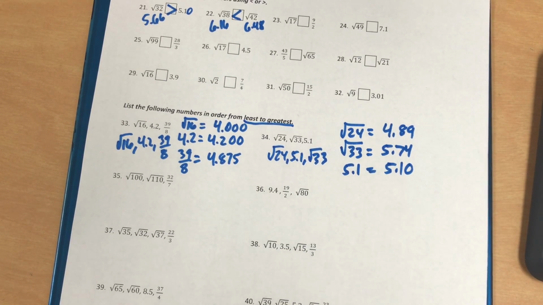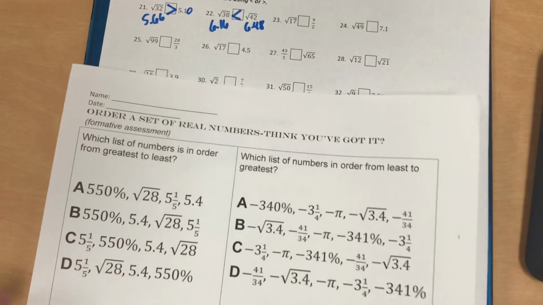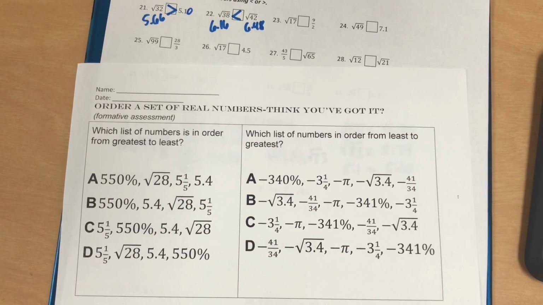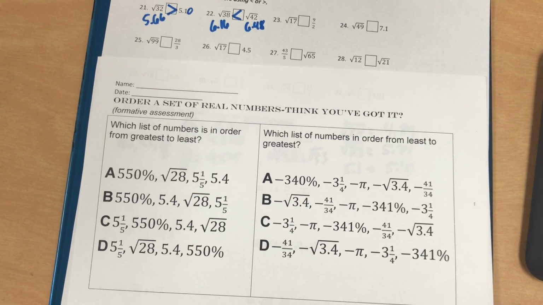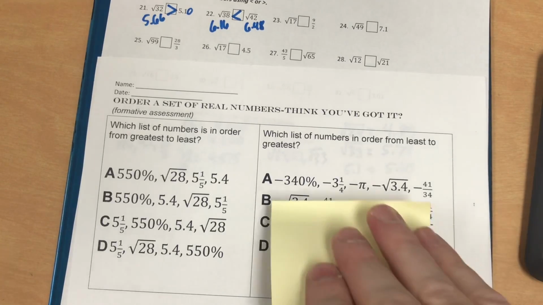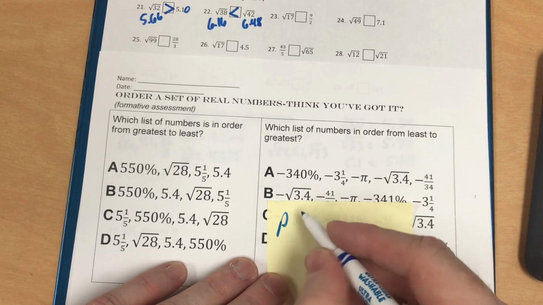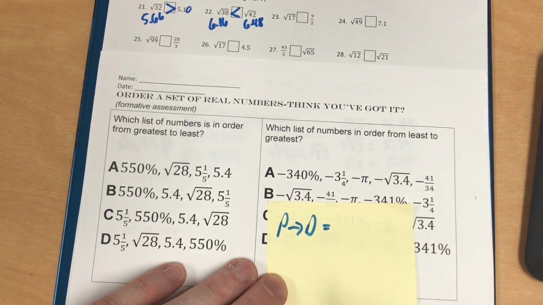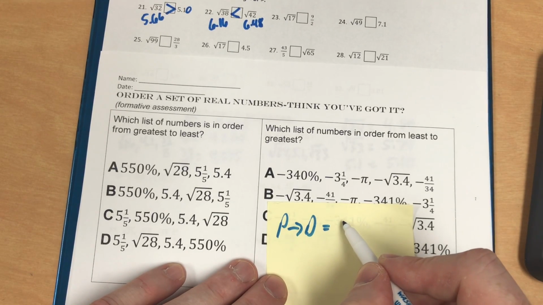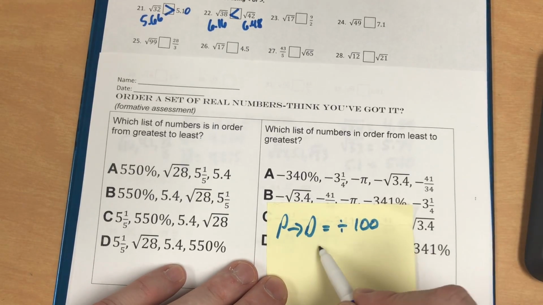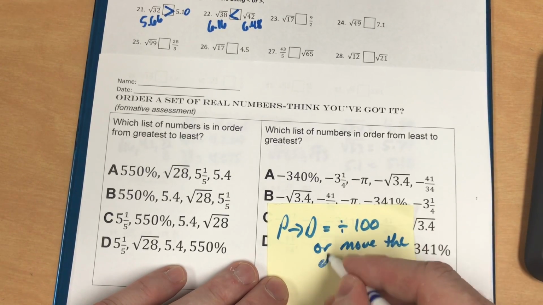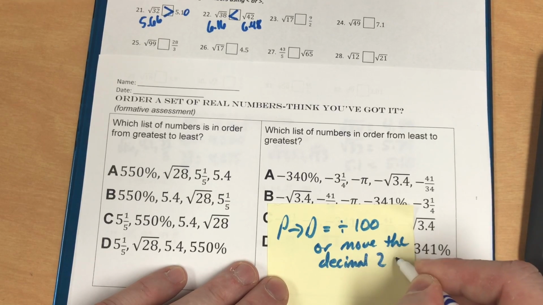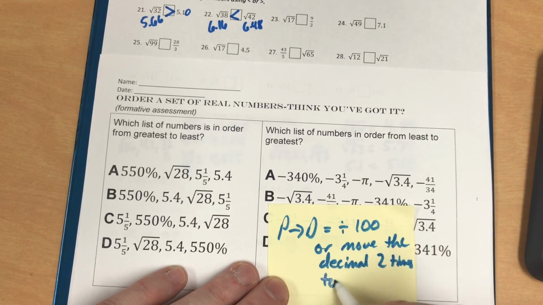When you finish, there is a half sheet of paper that goes along with it. Now, this one has a few other types of numbers on it. So when you are working these, just a couple of things to remember. If you're going to change a percent to a decimal, we are going to divide by 100. Or you just move the decimal 2 times to the right.